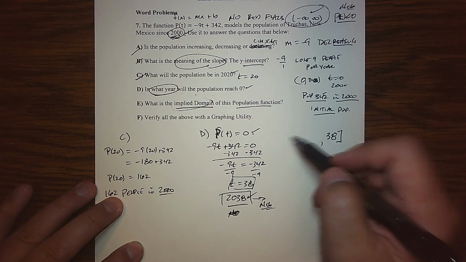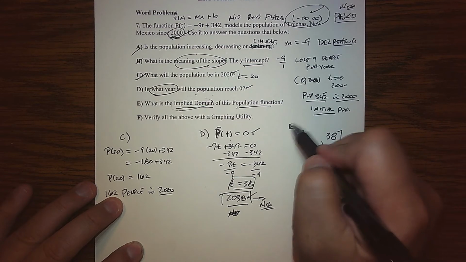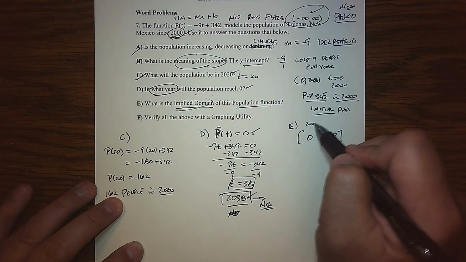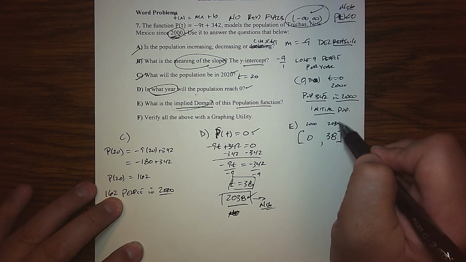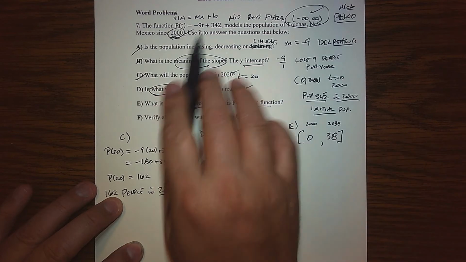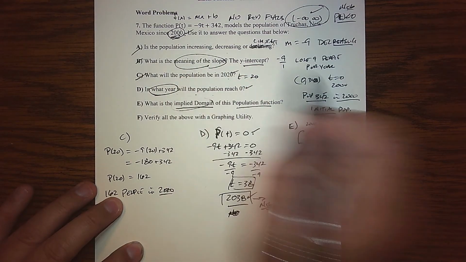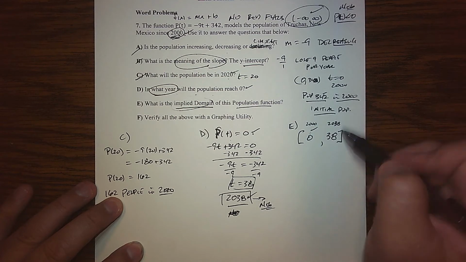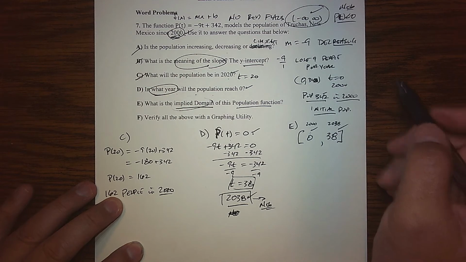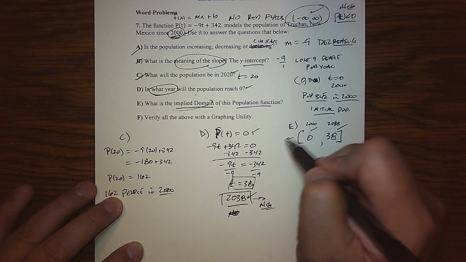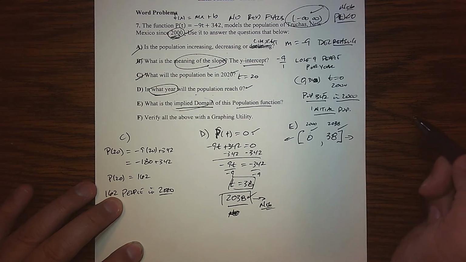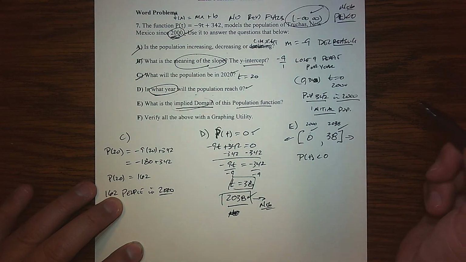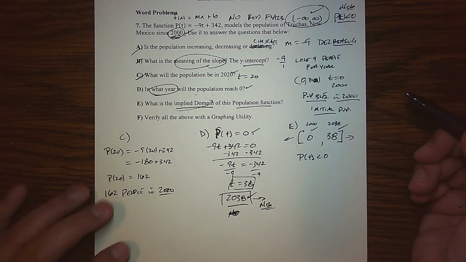What about our left bound for this domain? This is letter E. Well, everything starts at 0, right? That's the year 2000 and the year 2038. So this model is only good when it starts at the year 2000, which corresponds to 0, and when it reaches 0, which is 38. If I go to this side of 0, or this side of 38, my population again becomes negative, and that's not good.